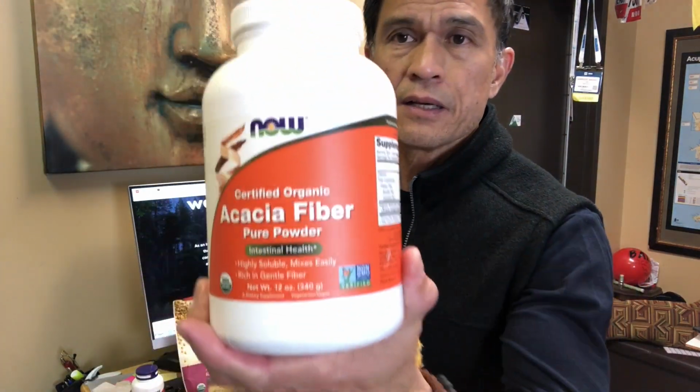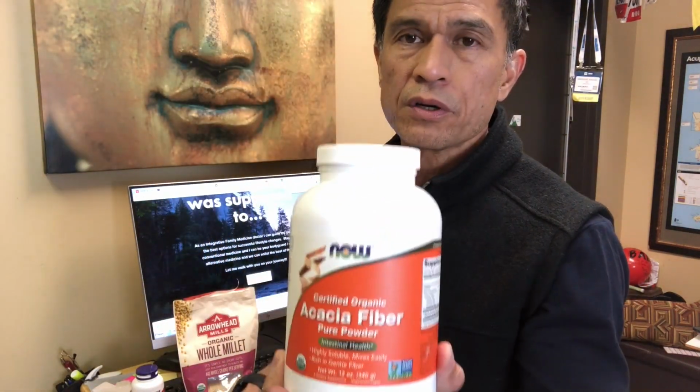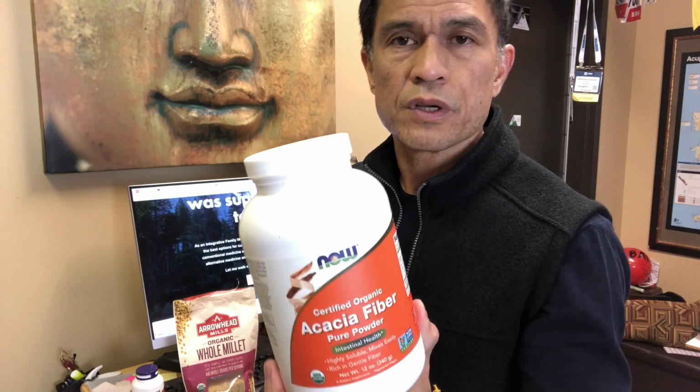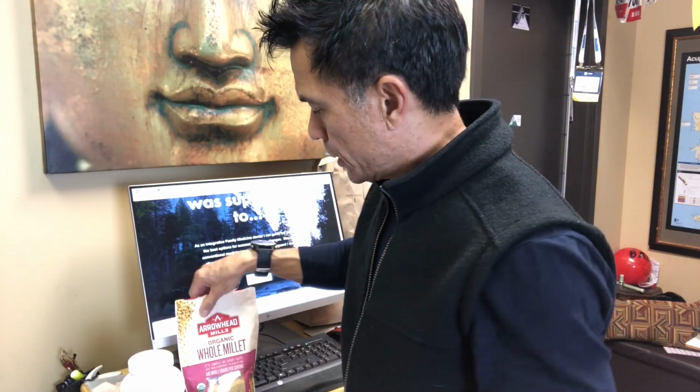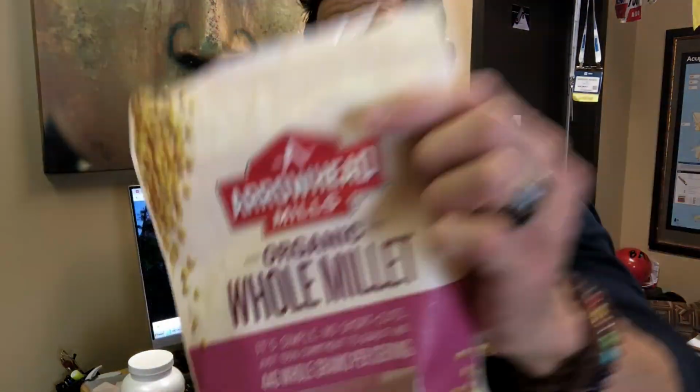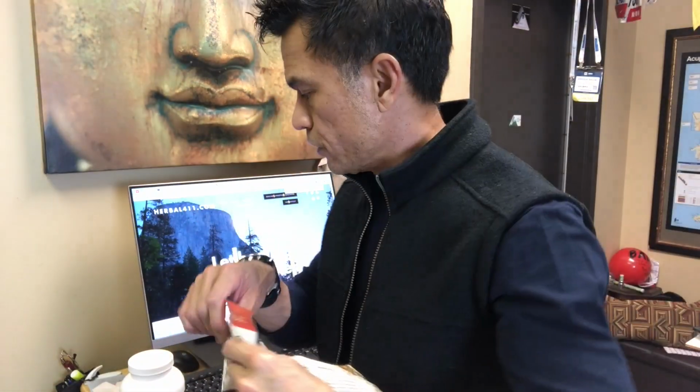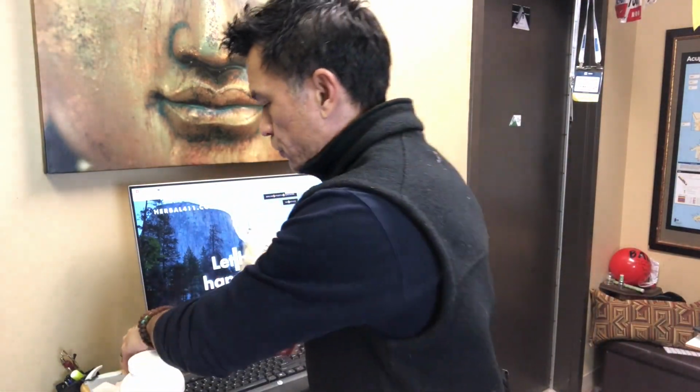This is acacia. Acacia is a nice bulker. If you have issues with constipation, or high cholesterol, acacia is a very good fiber that does help. Millet also is a good thing to have, and quinoa too. These are gluten-free, but they are fibrous. So if you're wanting a taste of fiber, you can certainly use those things. I believe I have videos on fiber.